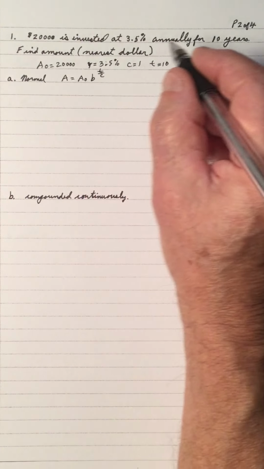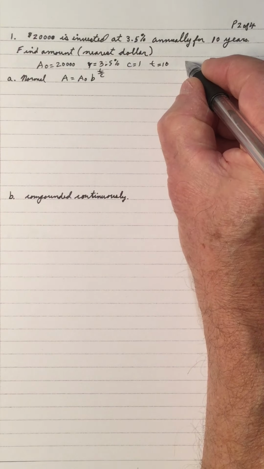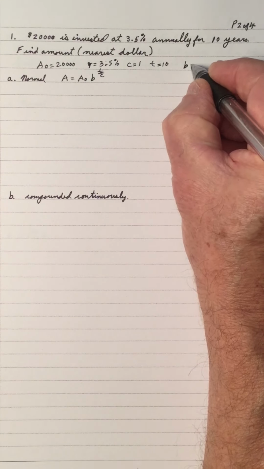Because it's an investment, it's growth, that means B is equal to 1 plus R.